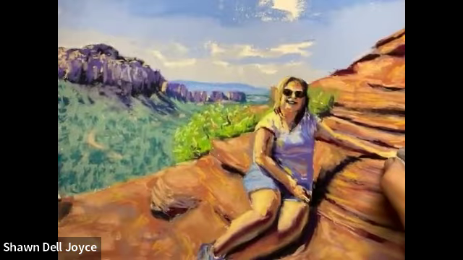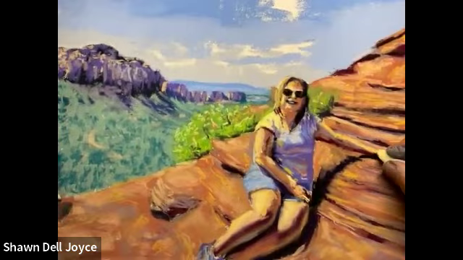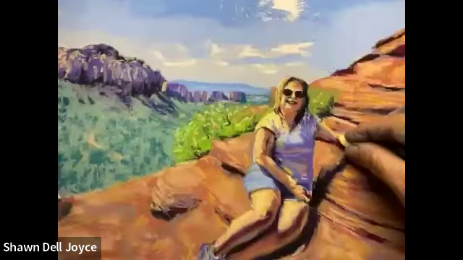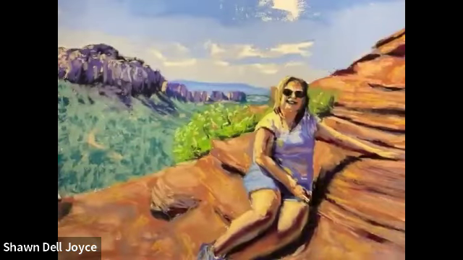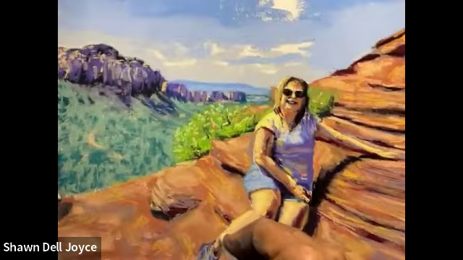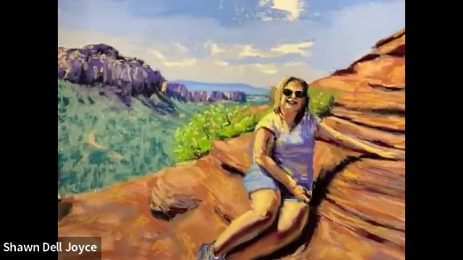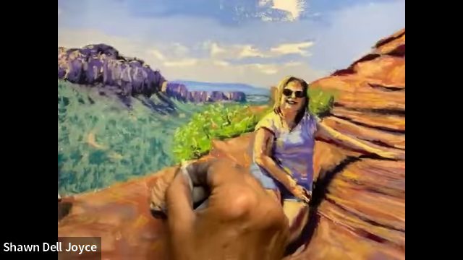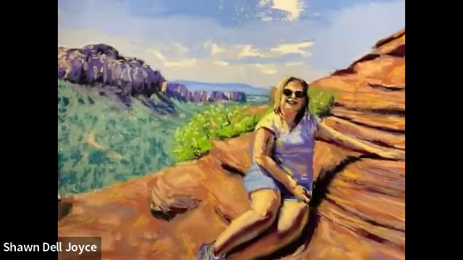And then the arm that's outstretched, touching the rock, this needs to have a whole line of light yellow to separate it from the rock. I'm going to reserve the light yellow just for the figure.